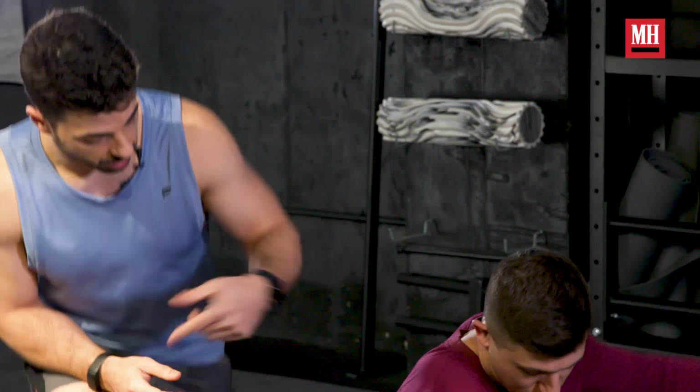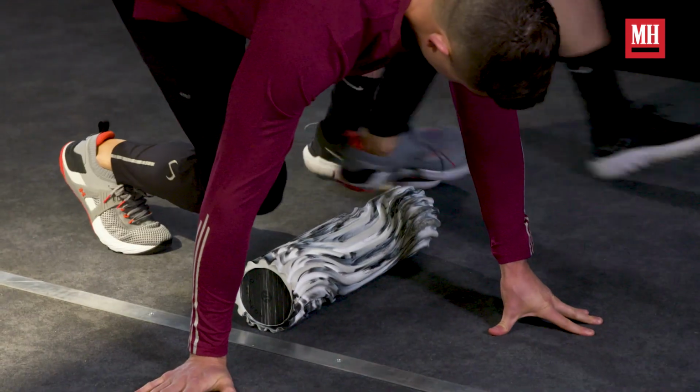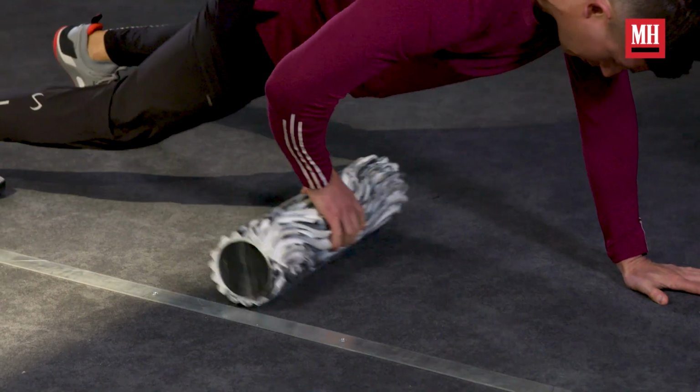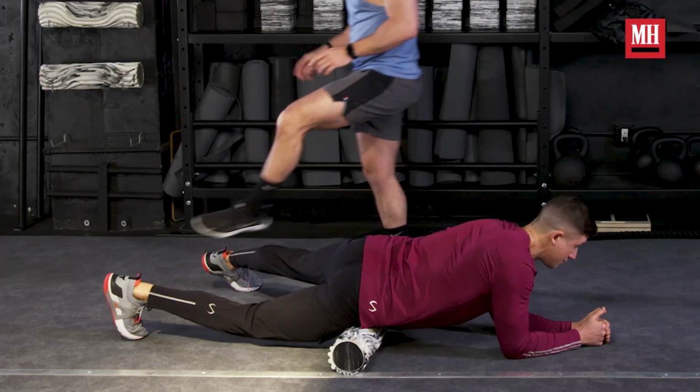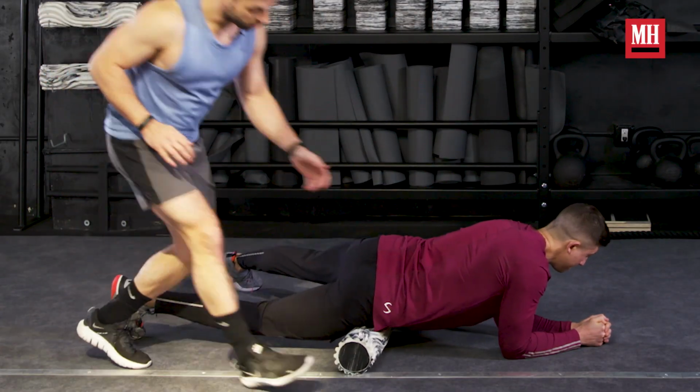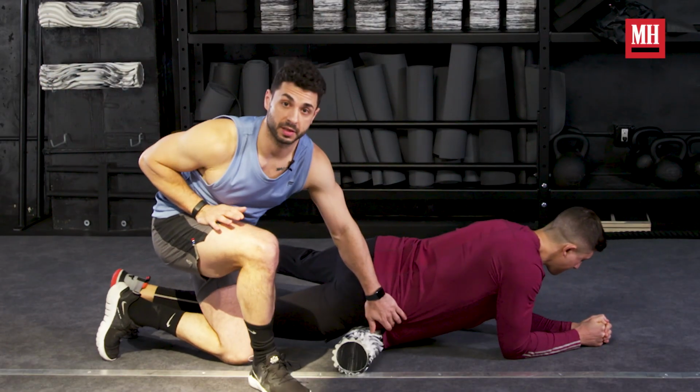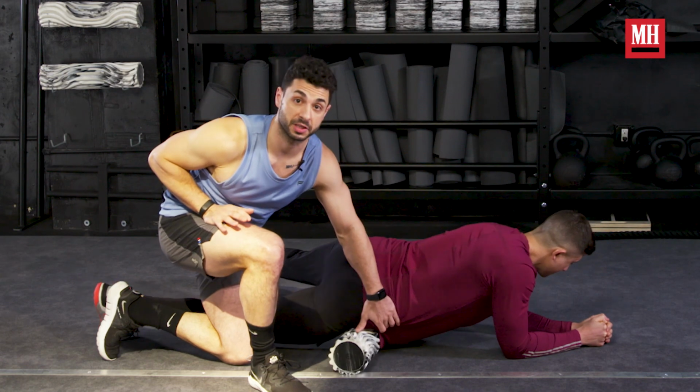Now we're going to transition to the quad and we're going to work the soft tissue for the quad. Come over onto your stomach and we're going to place that foam roller right underneath that quad muscle, right at the front of that thigh there. One of the things that we want to make sure that we're doing is going all the way to the top of the hip bone, because there's a muscle there called the TFL muscle, the tensor fascia lata muscle.